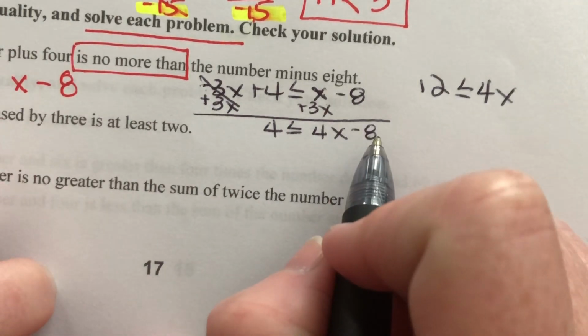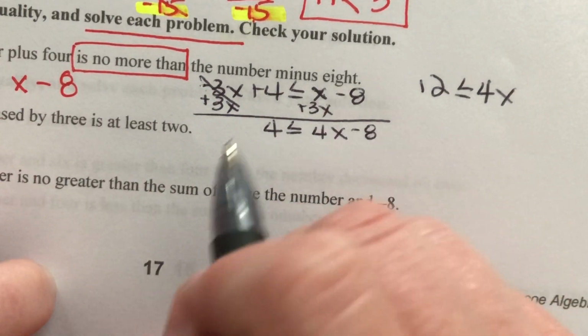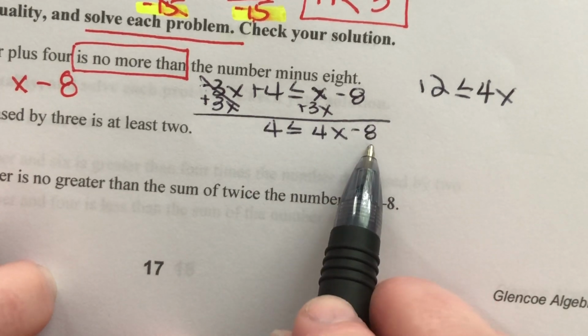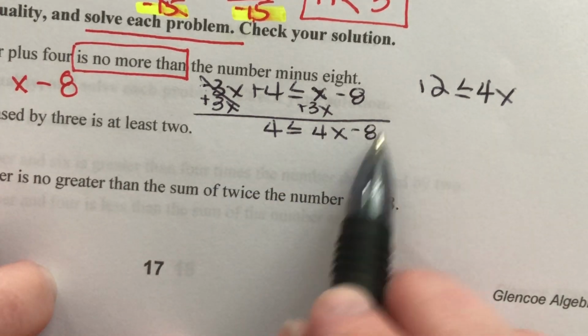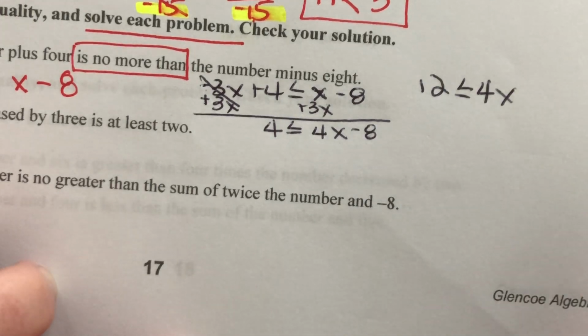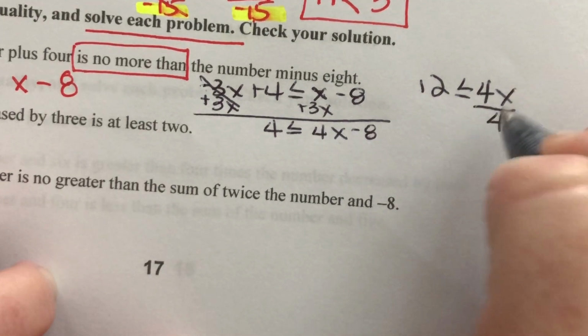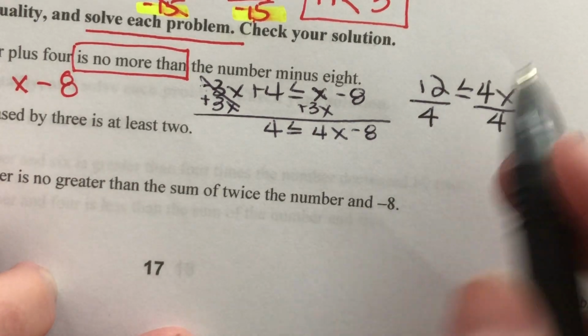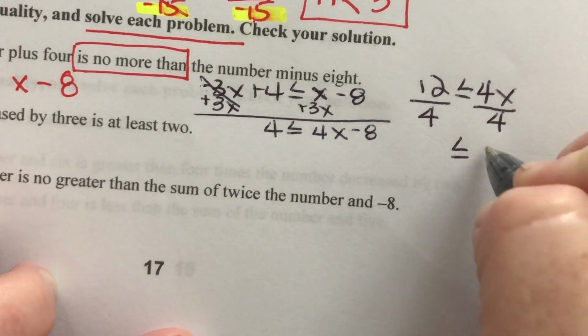This is what I got after I simplified. So going from here, I'm trying to get x alone, so I need to get rid of minus 8. So I added 8 to both sides, and I got 12 is less than or equal to 4x. And then I need to divide by 4. And since I'm dividing both sides by a positive number, my sign stays the same.